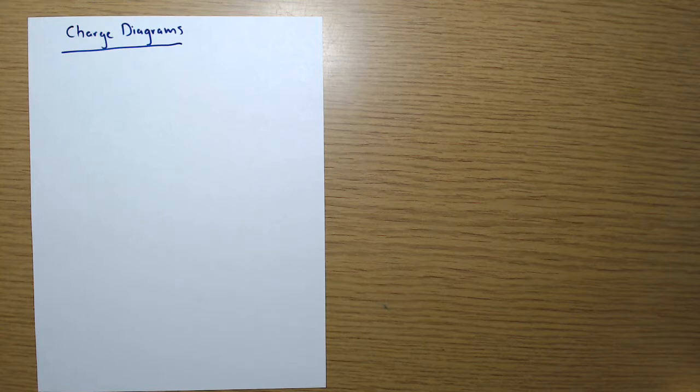Why is charge conserved? Why can't we create charge? What is the essence or the very nature of charge? Where is charge located within particles? Why do protons and electrons even carry this property of charge to begin with? So charge is the whole basis for this course. So let's talk a little bit about charge diagrams.